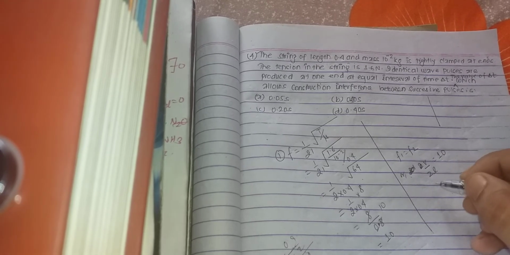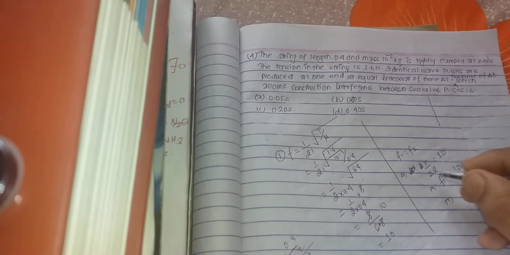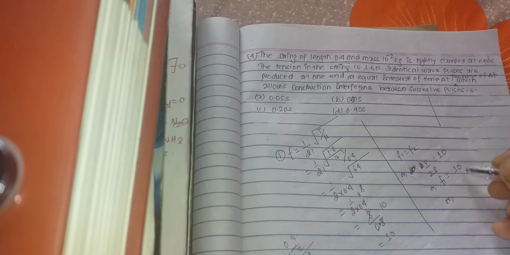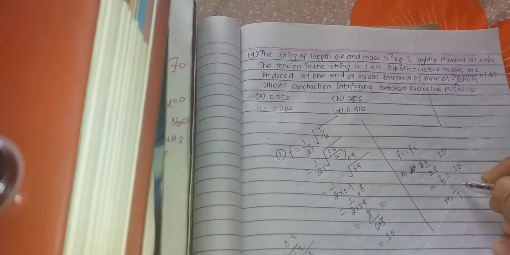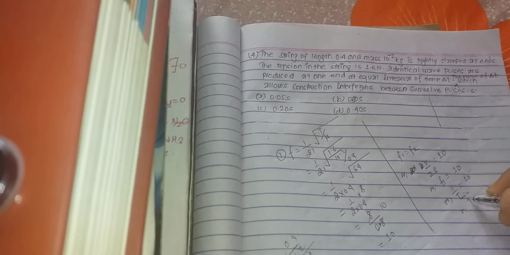Yes. Both frequencies are equal, na? So F1 equal to F2. I am putting F1 over here, and this F2 is 10, that is found over here. So 1 by T is equal to 10. This is the minimum time. Time is equal to 1 by 10, that is 0.1 second. 0.1 second is option number B. Option number B is the correct one.